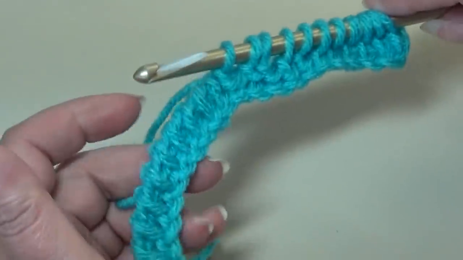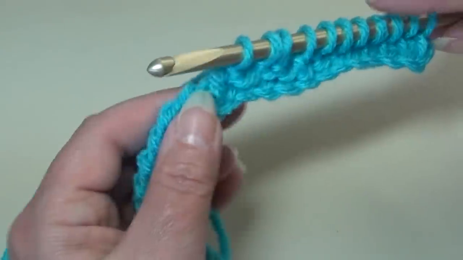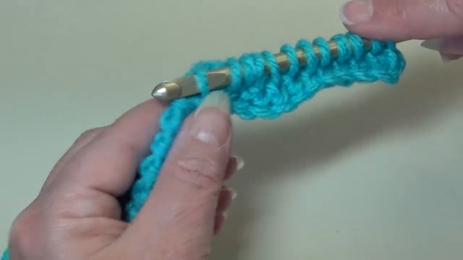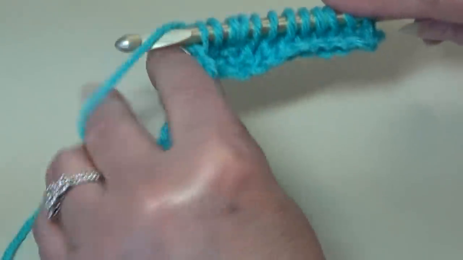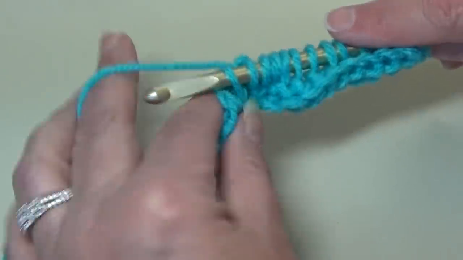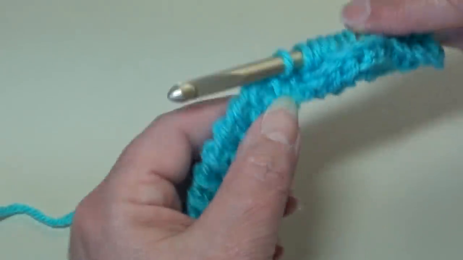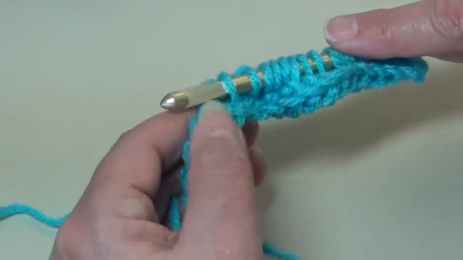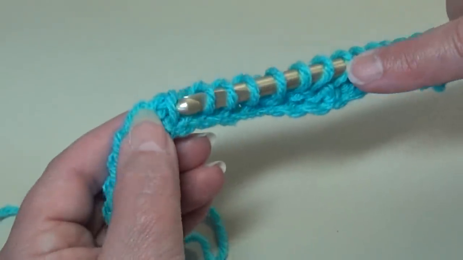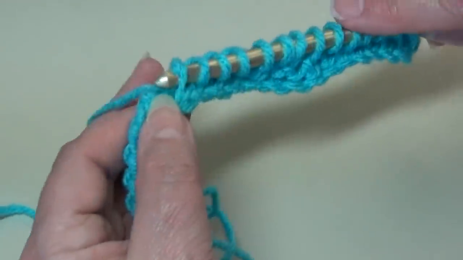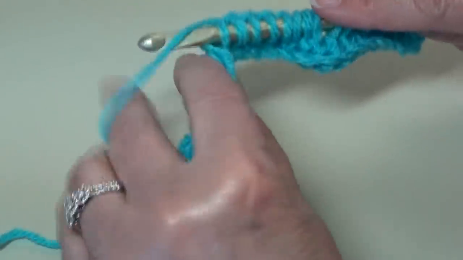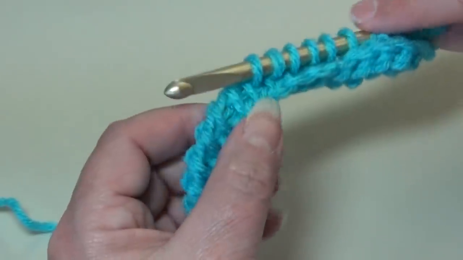So this first row, I'm going to work each stitch with you. So let's begin. Insert into the next stitch. Again, this starts the repeat. Insert into that vertical stitch, yarn over, pull through. That's 1. Insert into the next stitch, yarn over, pull through. That's 2. Insert into the next stitch, yarn over, pull through. That's 3. Insert into the next stitch, yarn over, pull through. That's 4. Insert into the next stitch, yarn over, pull through, and that's 5.